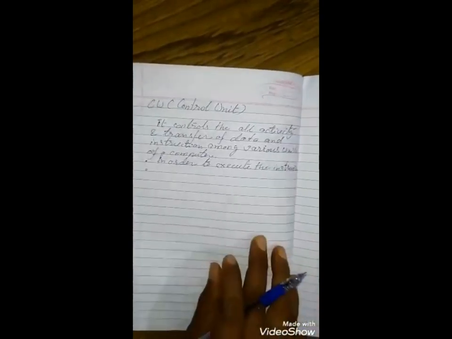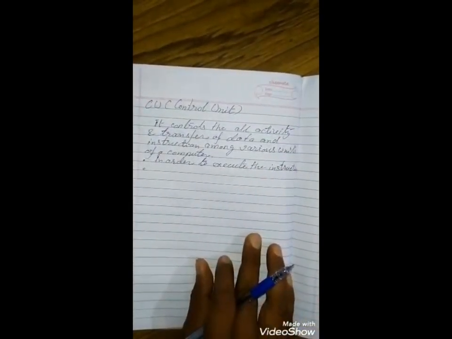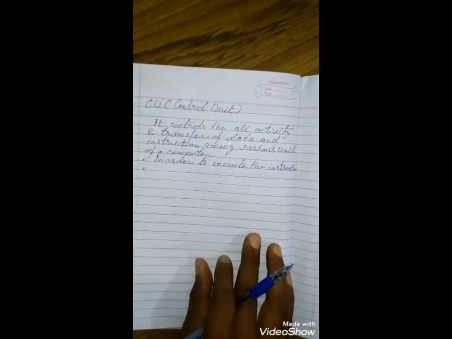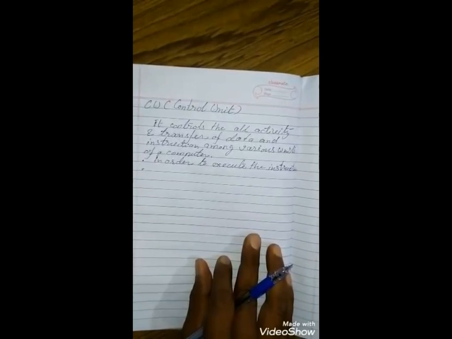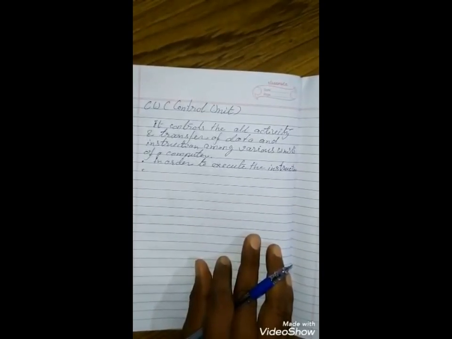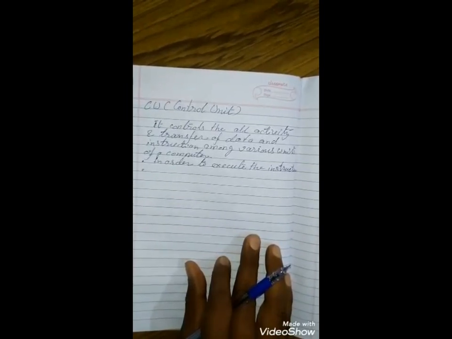Now next is CU, control unit. It controls all the activities and transfer of the data and instructions among the various units. All the activities in the CPU are controlled by the CU, and all the data transfer, how it transfers, where it transfers, is controlled by the CU.